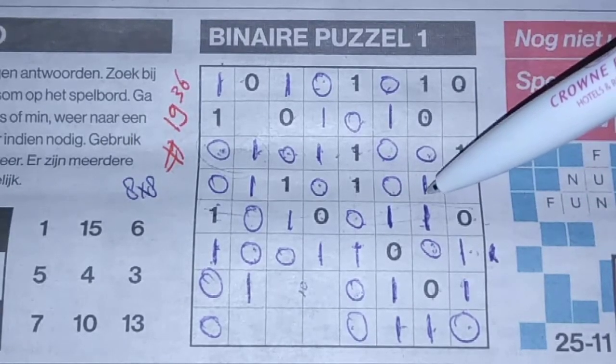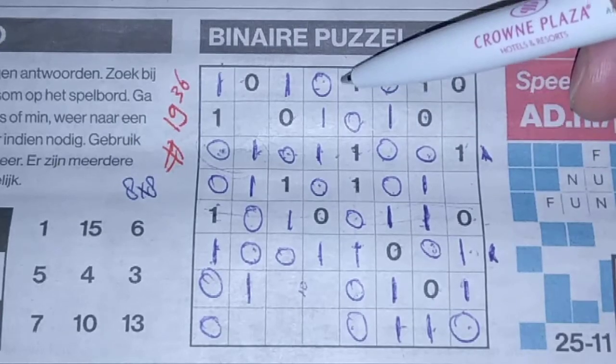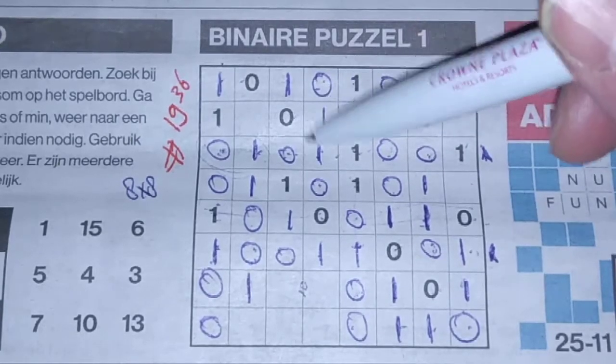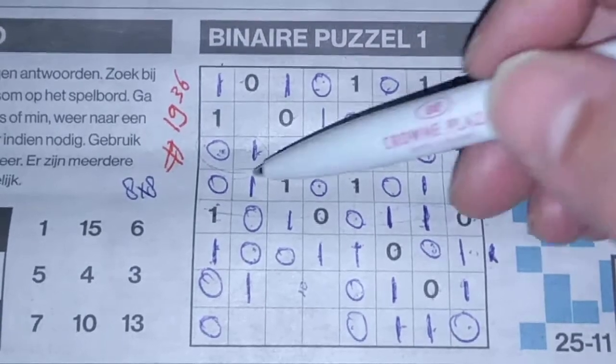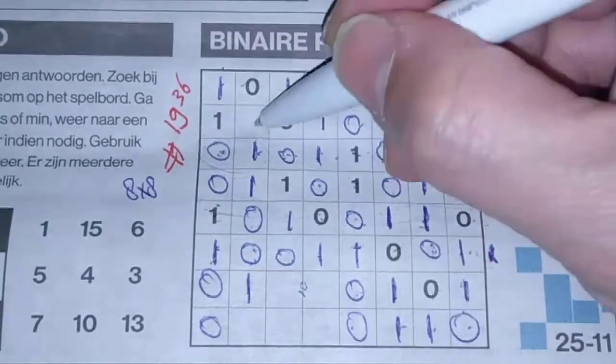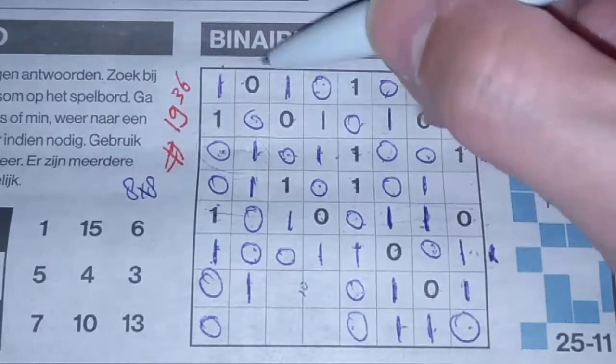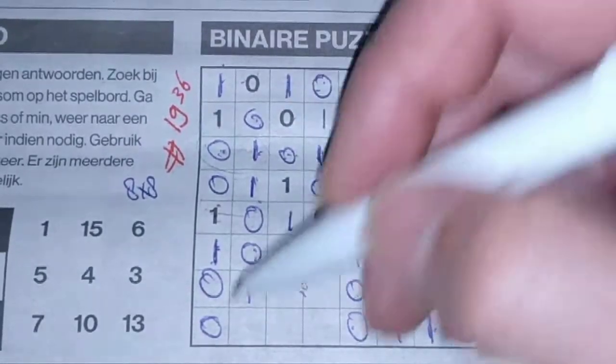Let me see. Double 1, here an O, there no. Overlooked. I've overlooked. Now we have 4 O's, so the rest are 1's.